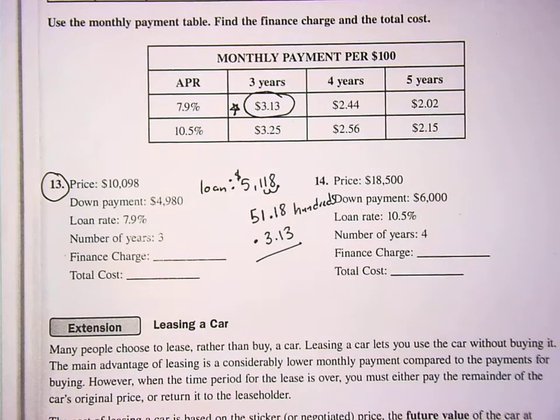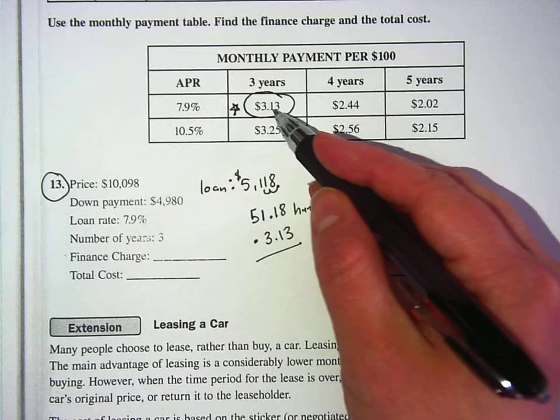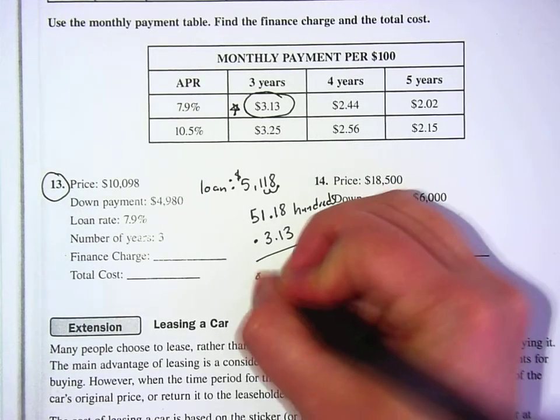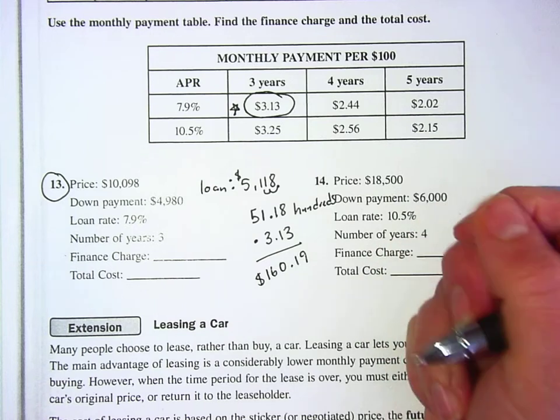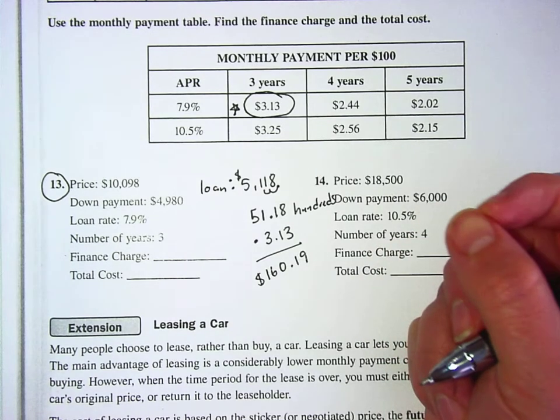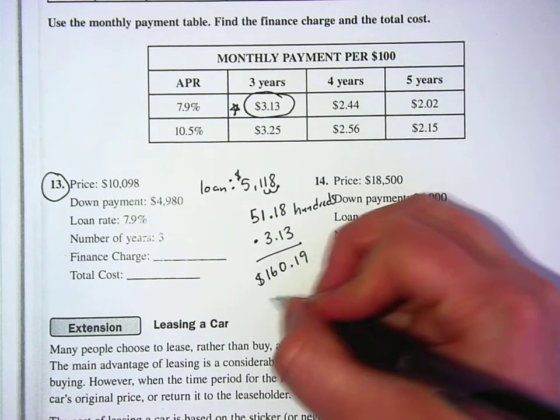You guys know where I got the 3.13, right? From the chart. That gets me 160.19 for my monthly payment.